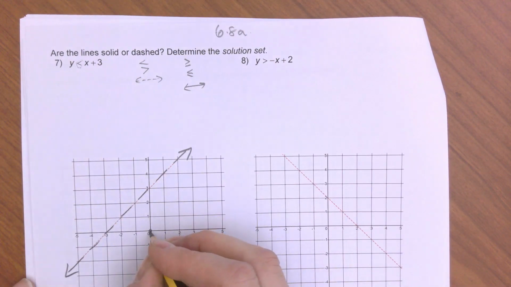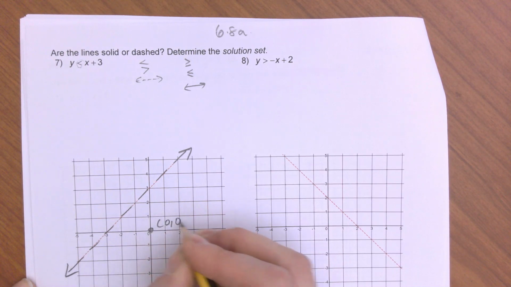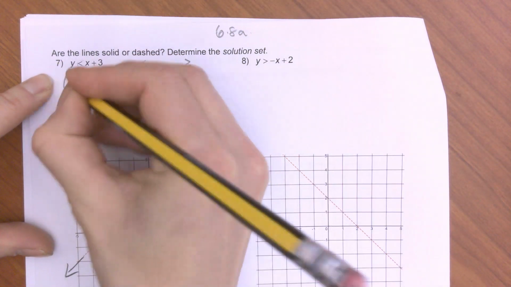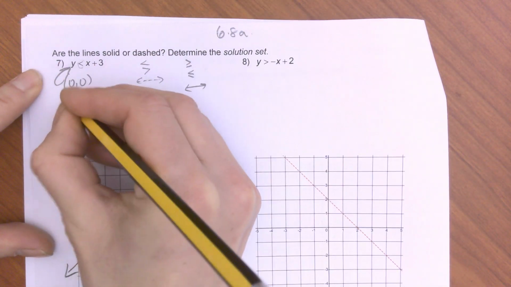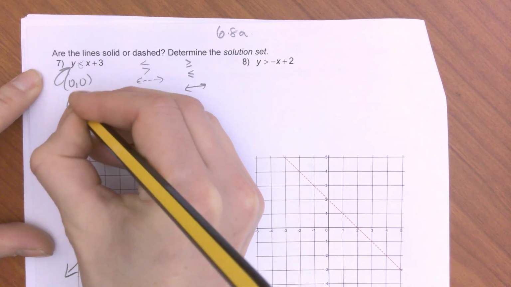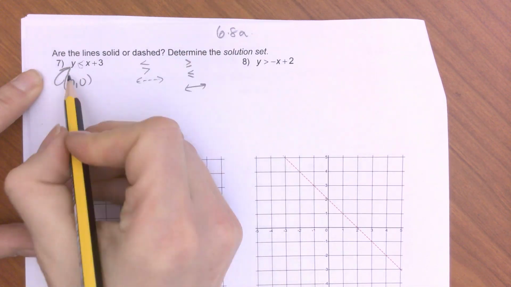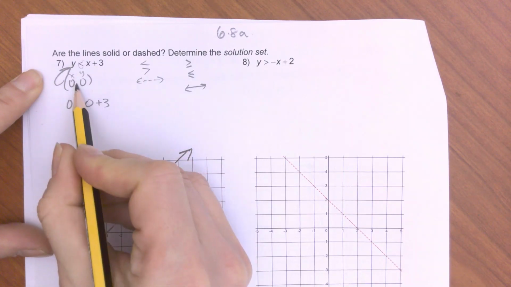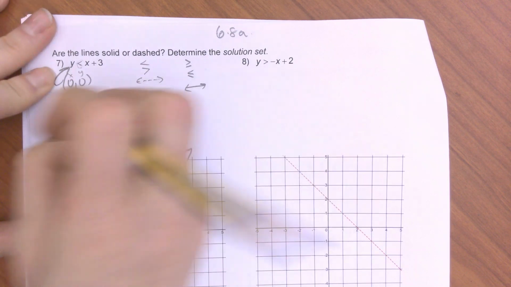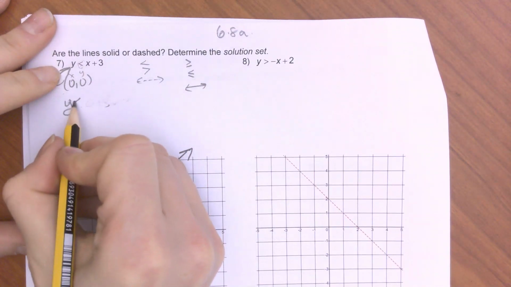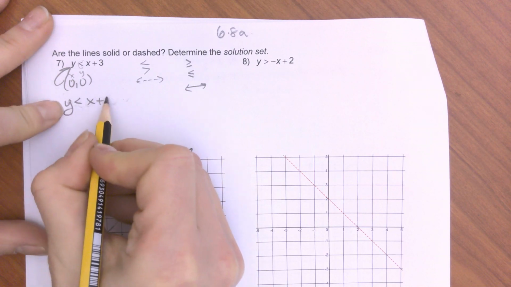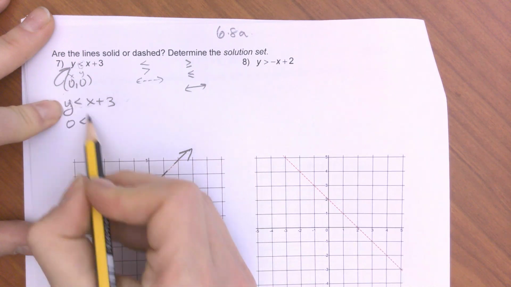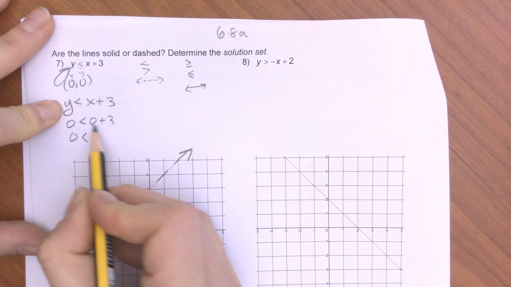So I'm going to take the easiest point and say that's 0, 0. I'm going to substitute this point into here. So the y becomes 0. Oops, so this is x, this is y. So y is 0 and x is 0. Let me just write out the inequality first. So that's a 3. So y is 0, x is 0, 0 plus 3 is 3.